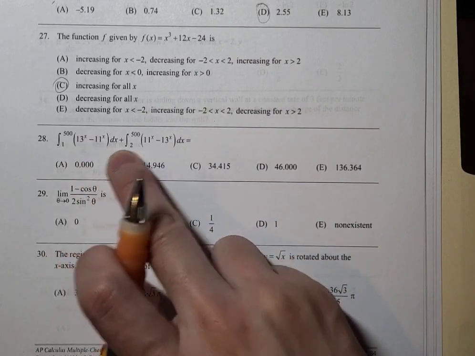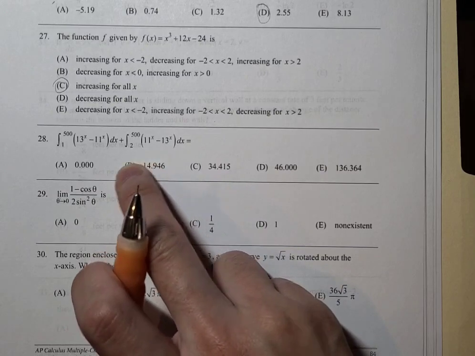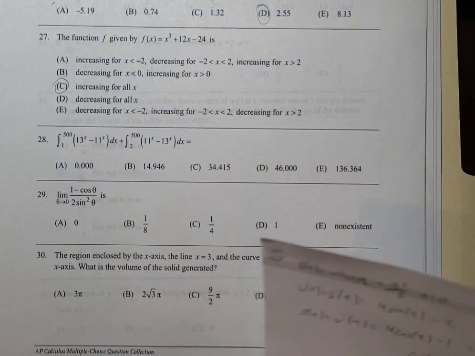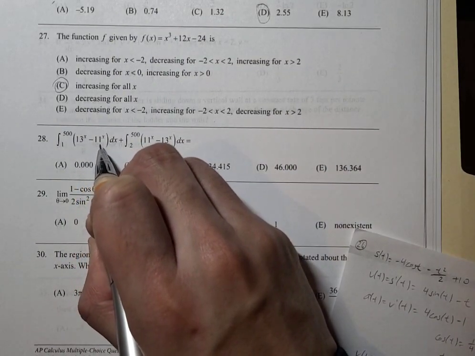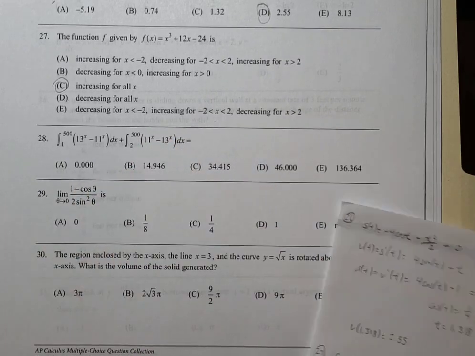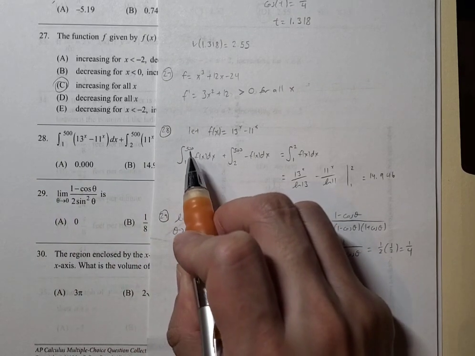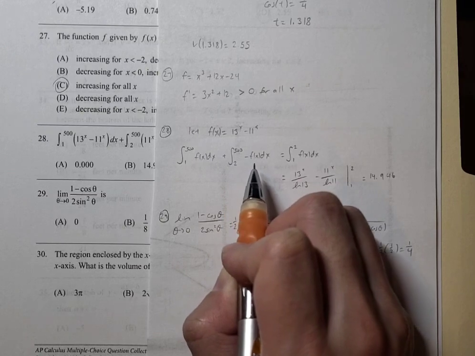When it looks like something like this, same integral almost, but different limits and all that, it's probably a properties of integrals question. So let f be 13 to the x minus 11 to the x. If this is f, this is negative f over here. So instead of rewriting that whole thing, I just wrote integral from 1 to 500 of f of x dx plus integral from 2 to 500 of negative f of x dx.